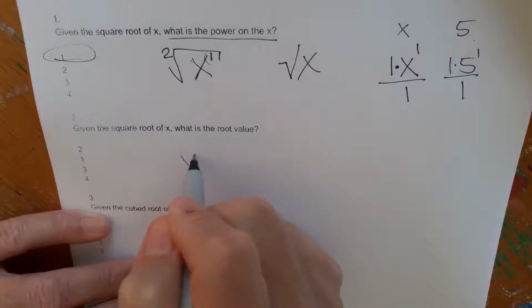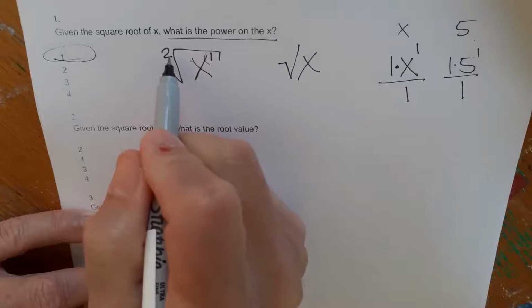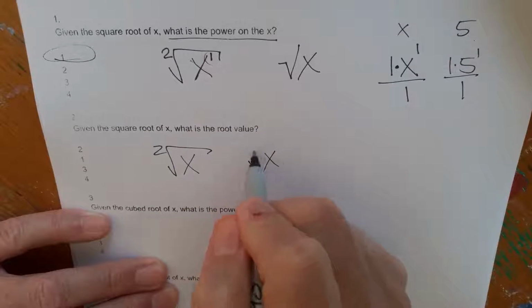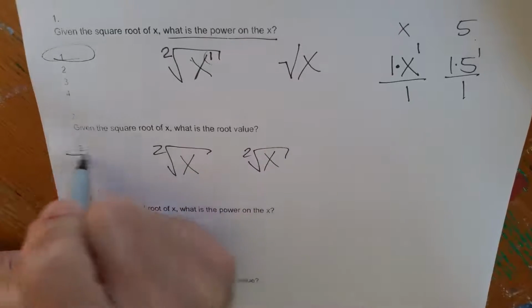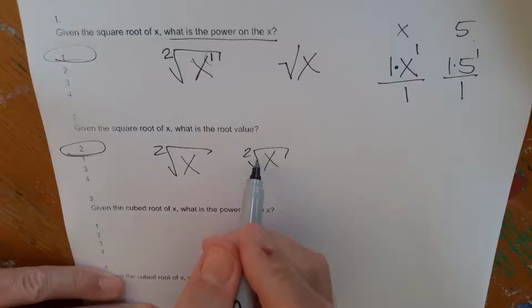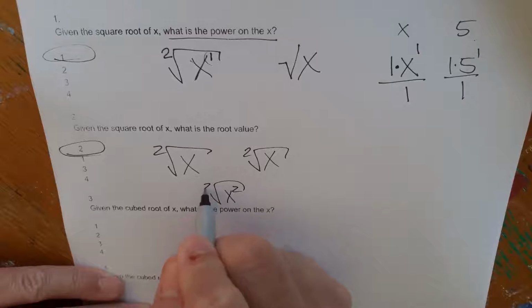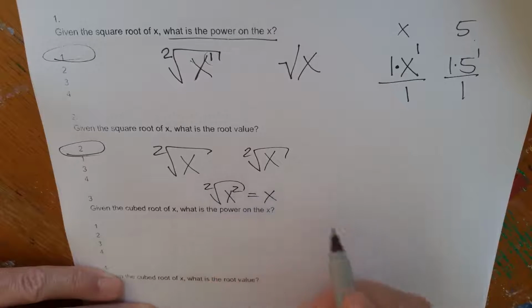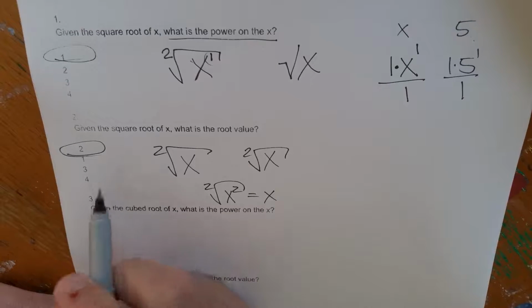Given the square root of x, what is the root value? So that's out here. That's what we just talked about. There's nothing shown. If you just write square root of x, nothing shown, it's a root 2, which is the opposite of a square root, by the way. If you have a square root of an x squared, right, this is a 2, they cancel each other and this equals x. Just so you know, they're opposites of each other in terms of operations.